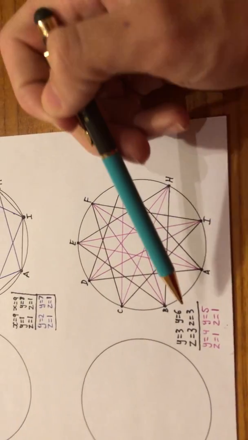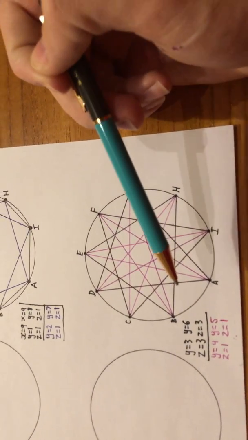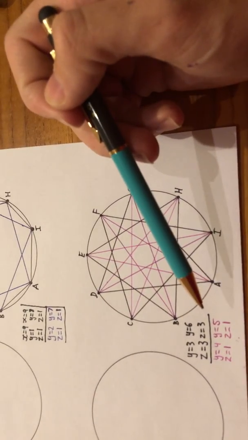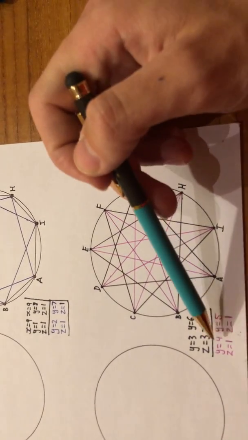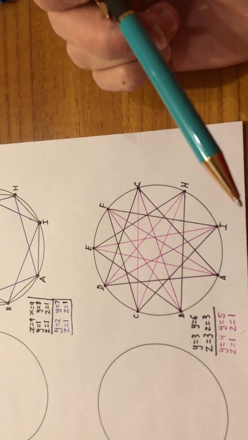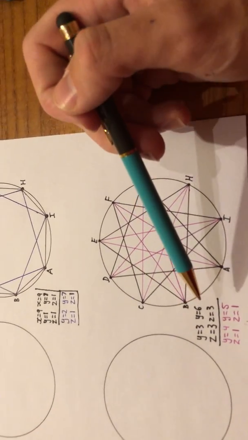For our gap of 3 and for 6, 6 being the reverse of the 3, there are actually 3 pen lifts. And then for a gap of 4 and 5, there is also just 1 pen lift. So there are 3 different triangles for the gap of 3 and 6.